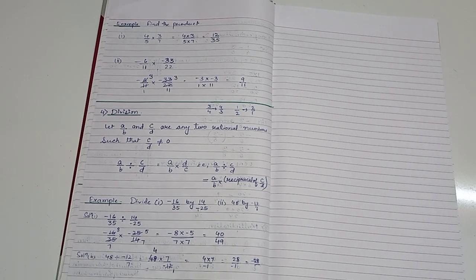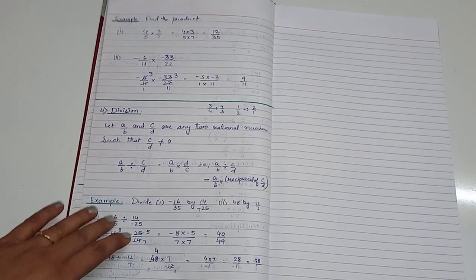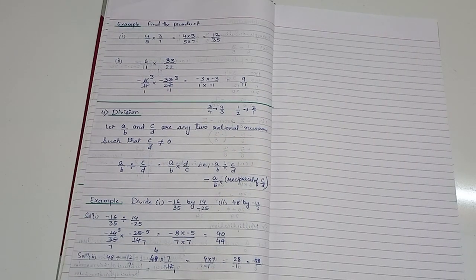and we can write 28 by minus 1 as minus 28. So here is the concept for addition, subtraction, multiplication and division of rational numbers.